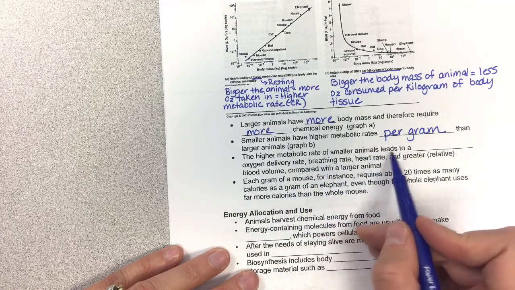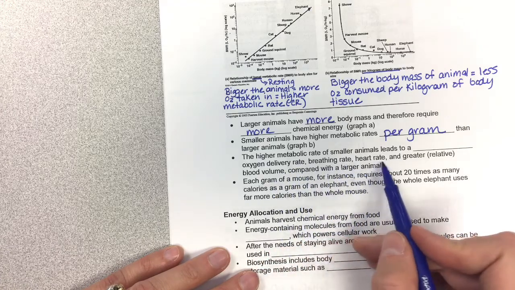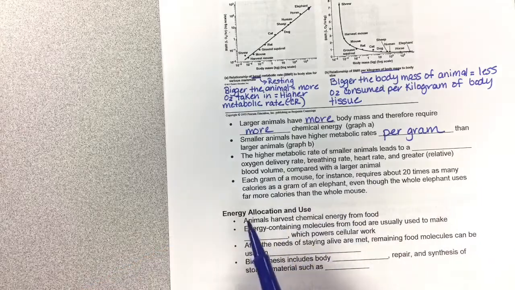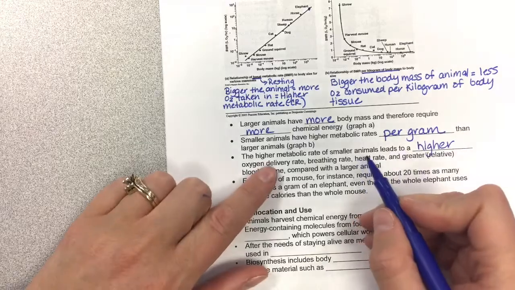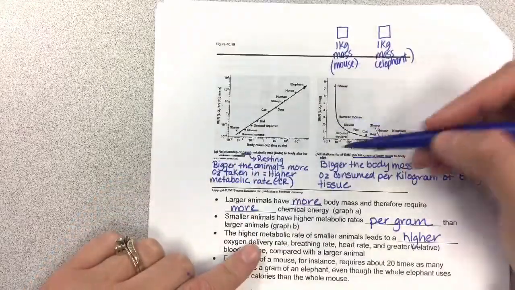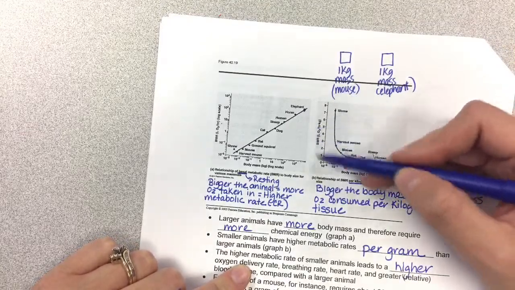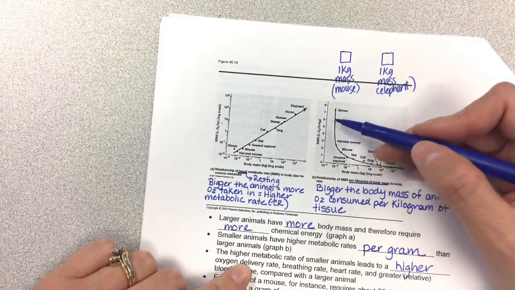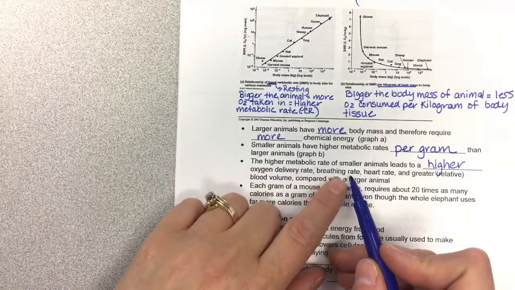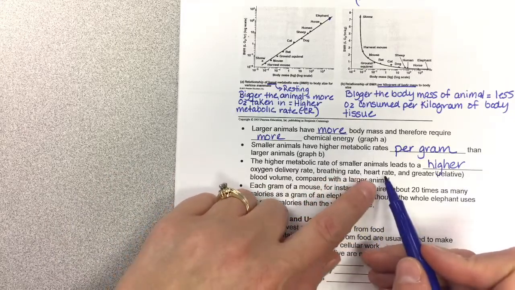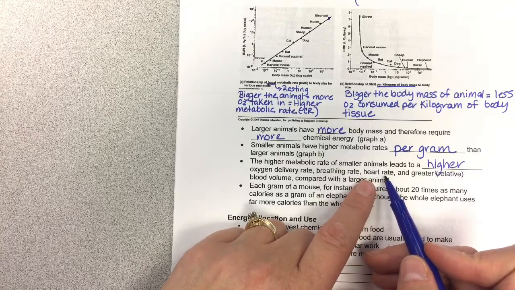So for smaller animals, do you think it's a higher or lower oxygen delivery rate, a higher or lower breathing rate, heart rate, greater blood volume compared with a larger animal? And it's going to be higher. So think about that. If small animals are doing more respiration per hour, they're going to need more oxygen delivered to their little bodies. So what helps to deliver oxygen? The breathing rate, so they're going to take in more oxygen. The heart pumps the blood around the body, and the blood is what's taking the oxygen to all the cells of the body.